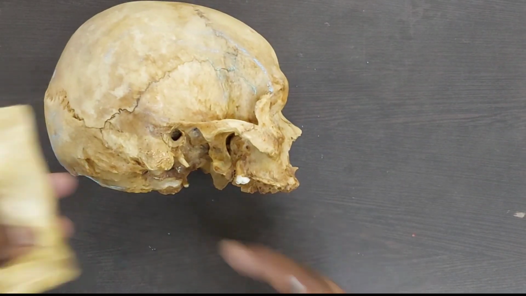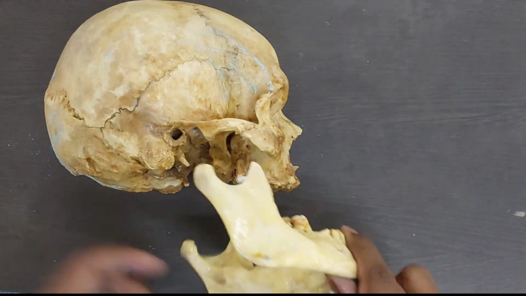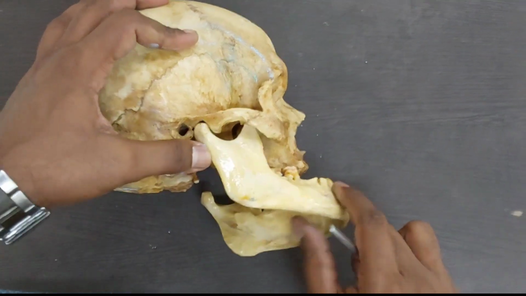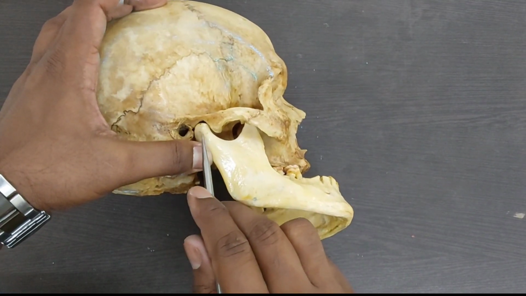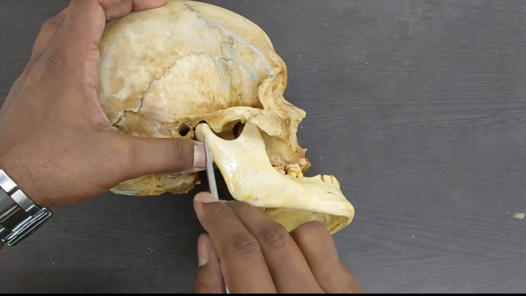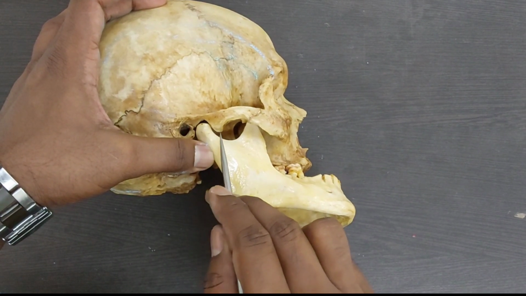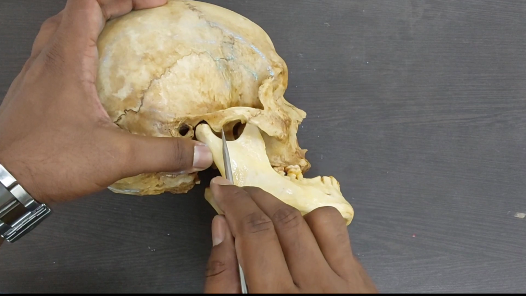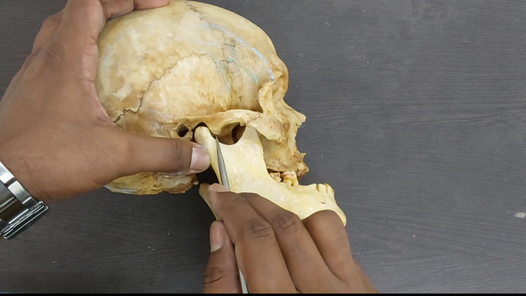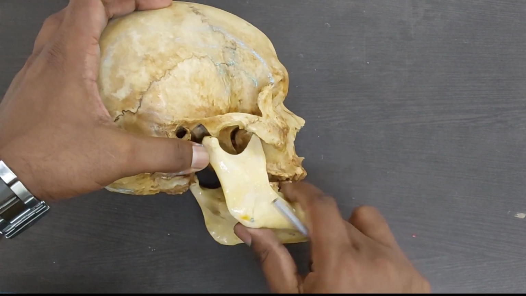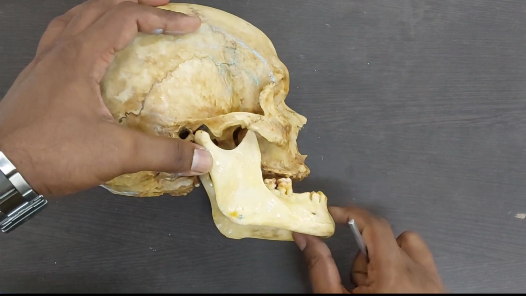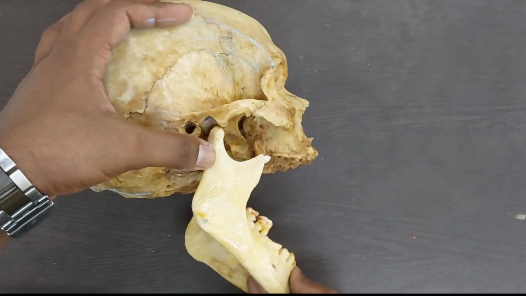I will show you. So here I'm having the mandible. See, the mandible is articulated over here and forms the temporomandibular joint. I told you, the root of zygoma and the anterior border is known as the articular tubercle. This articular tubercle prevents the anterior dislocation of the mandible during the wide opening of the mouth.